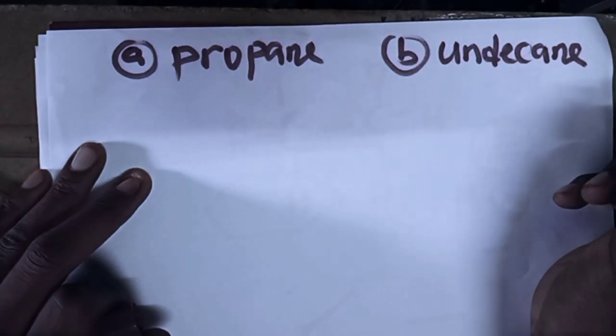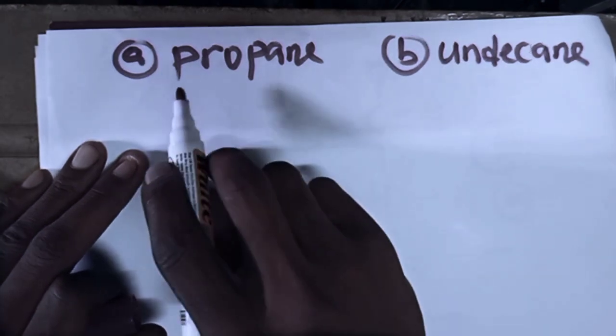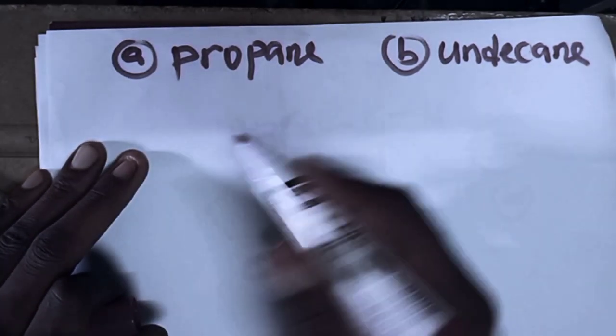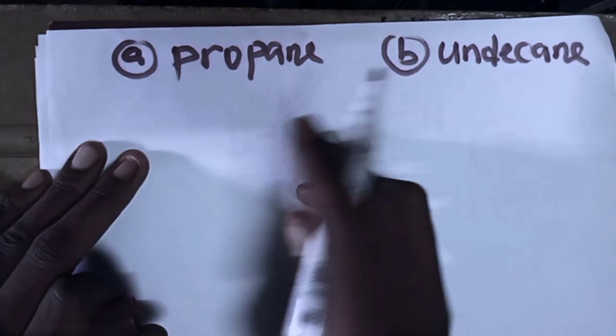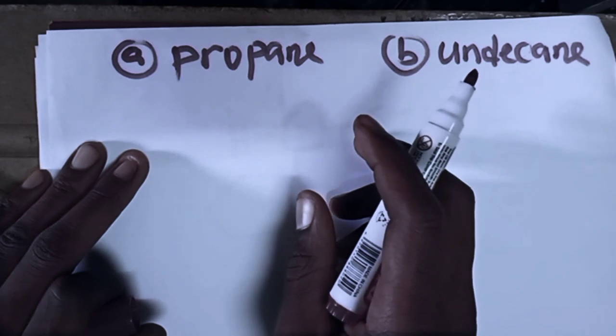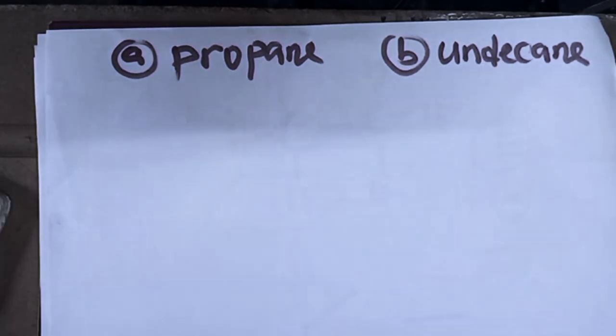We want to find the molecular, the structure, and the skeletal. Okay? So we want to find those structures.